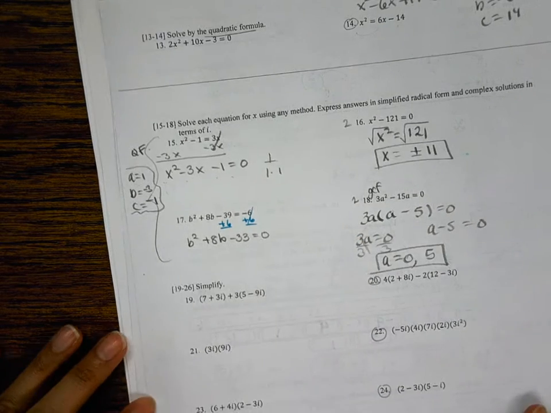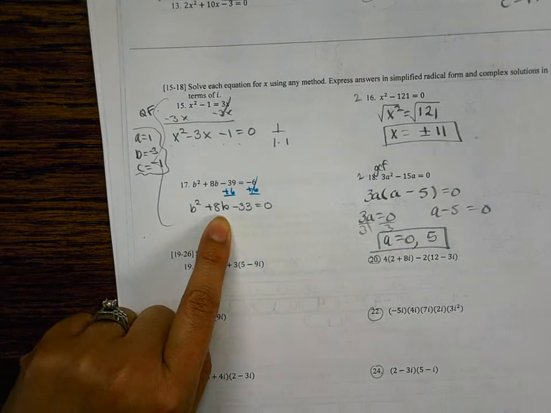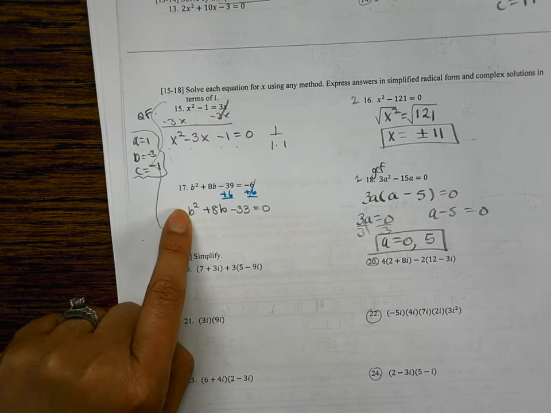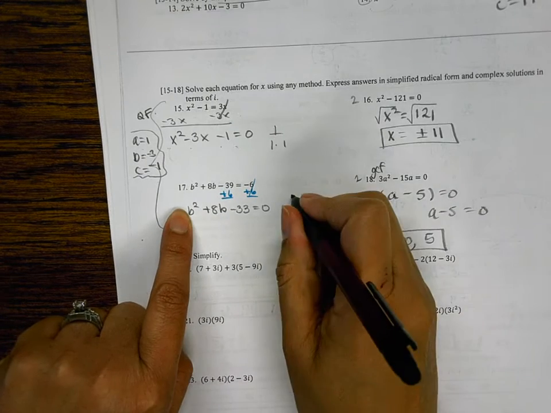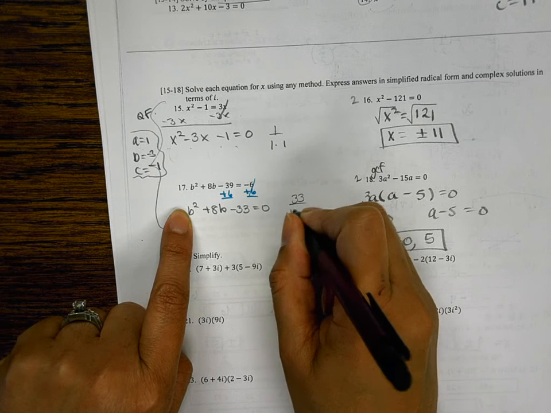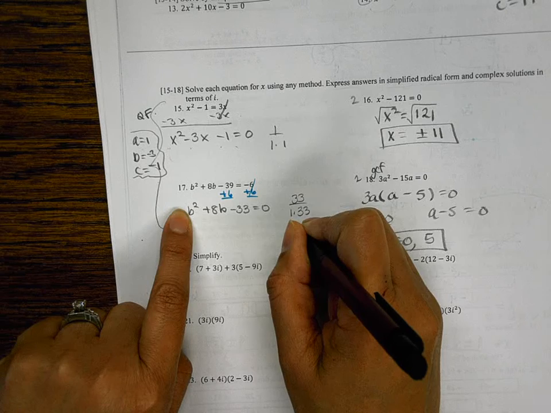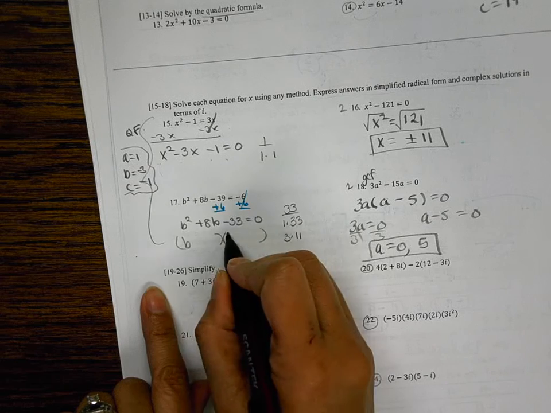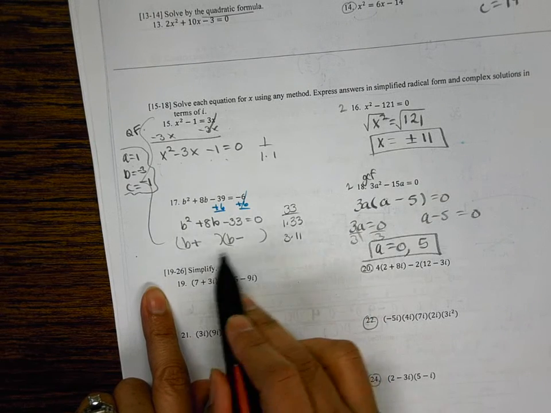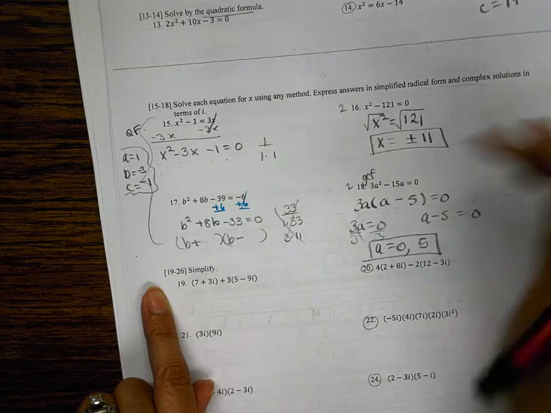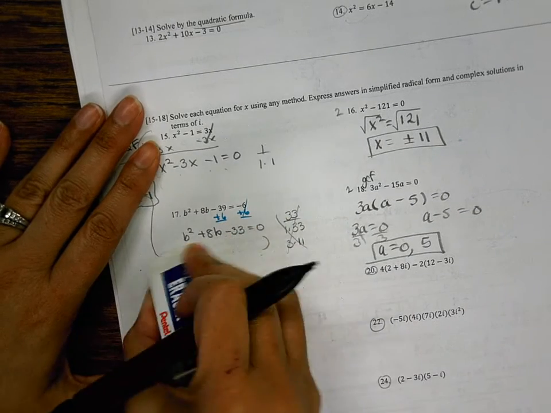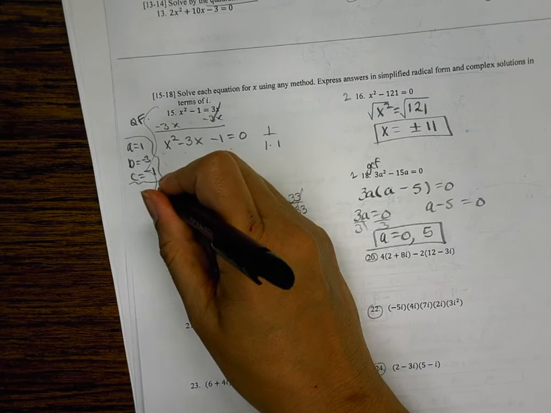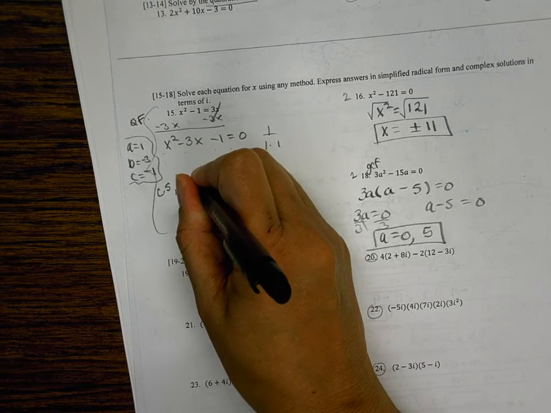Okay, now I see that this middle number is even, so if I wanted to, I could go straight to completing the square because that's even and that's 1. But thinking of factoring, the only factors of 33 are 1 and 33, or 3 and 11, and there's no way for me to work those out with one sign being plus and one sign being minus to give me an 8 in the middle. So I am not going to factor. I tried, but I couldn't. It wasn't factorable. So technically, this is your choice. If you wanted to, you could complete the square or quadratic formula.